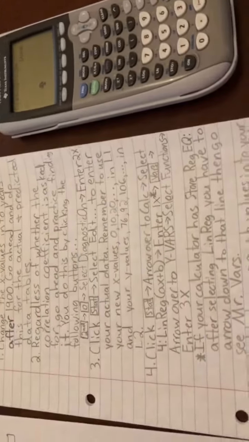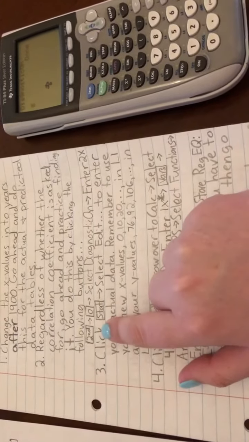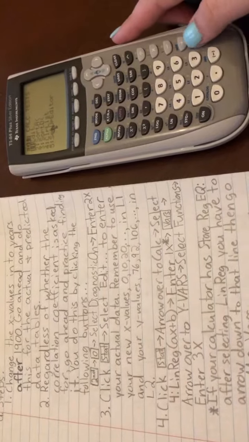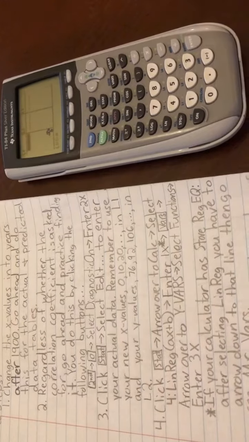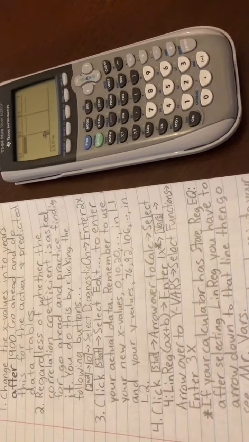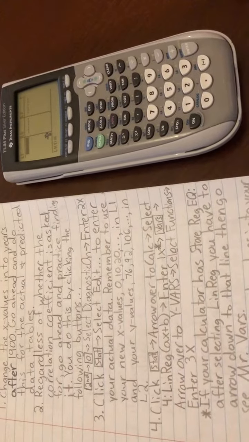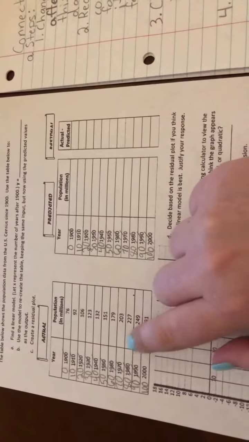After we do this, we're going to click Stat, and we're going to select Edit. This is going to allow us to enter our actual data. Make sure that you're looking at the left table on your sheet of paper.